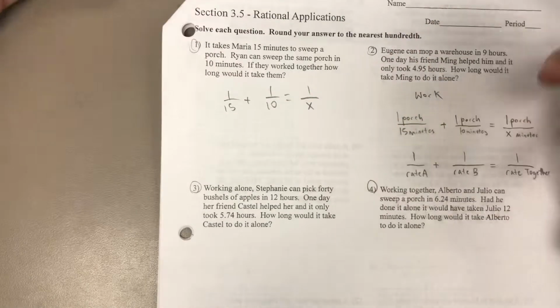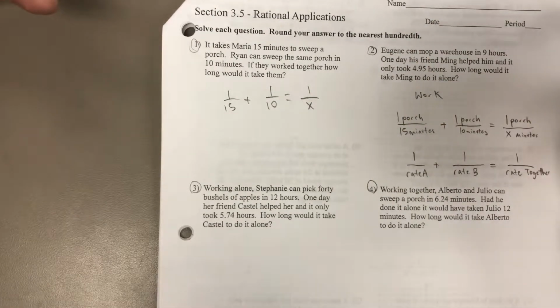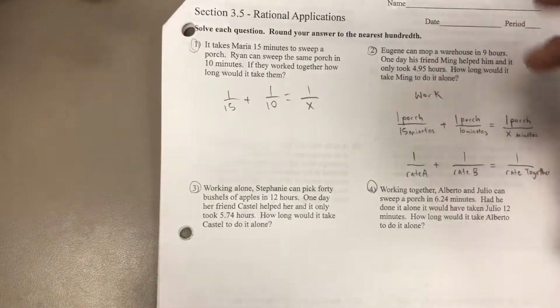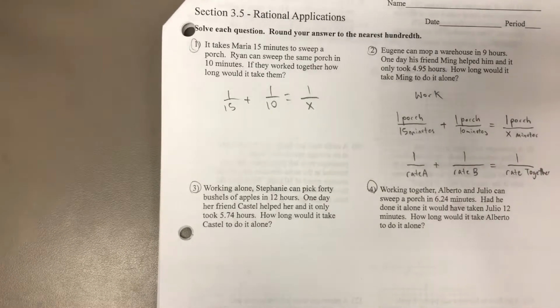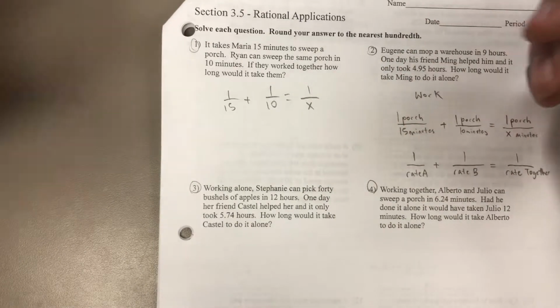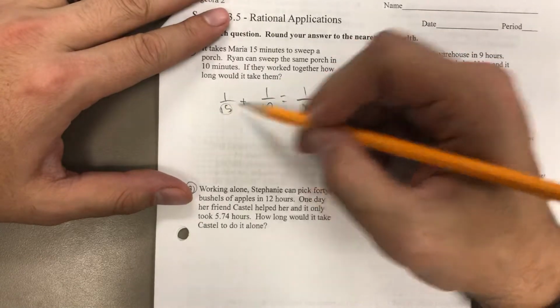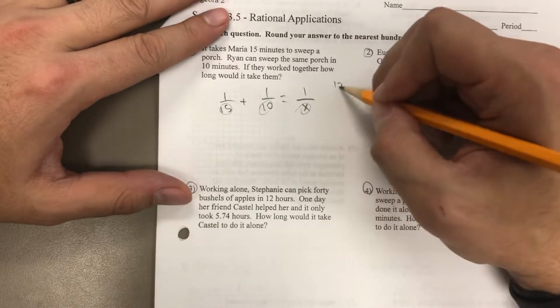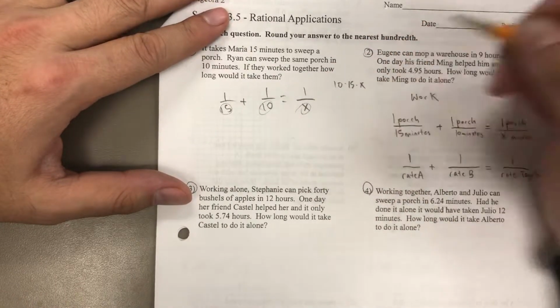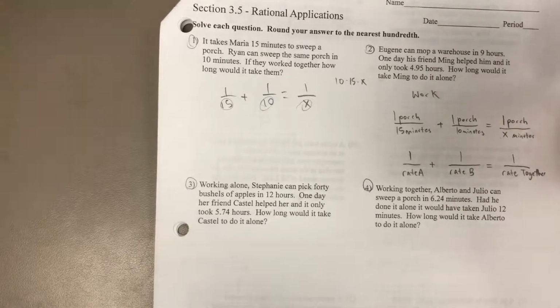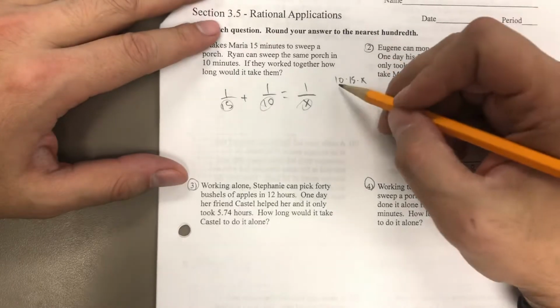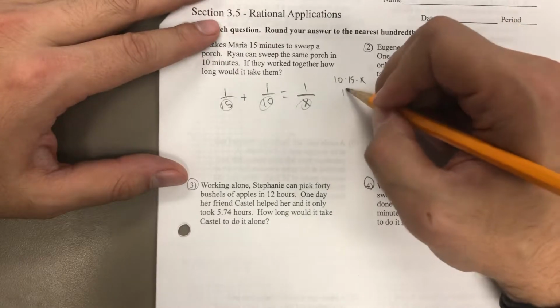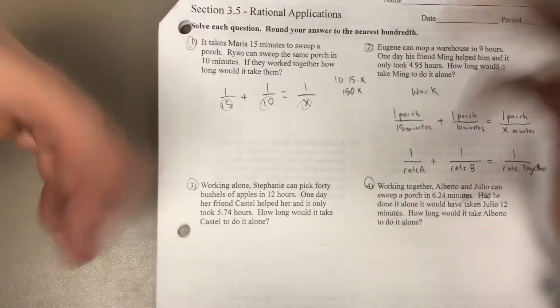This is a rational expression, so we solve it using the same methods as before. We find a common denominator, multiply it across, then simplify and solve. If you take the denominators 10, 15, and x and multiply them together, that gives you a common denominator. It's not the most simplified one, but it works every time. 10 times 15 is 150, so 150x is a common denominator.